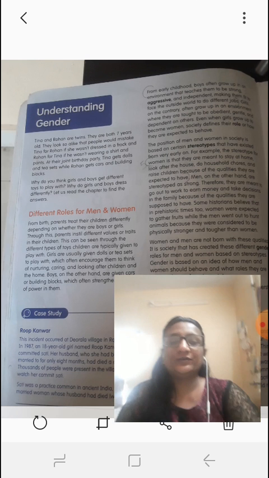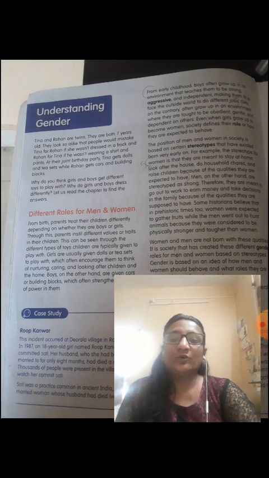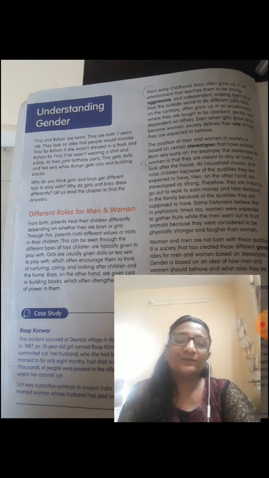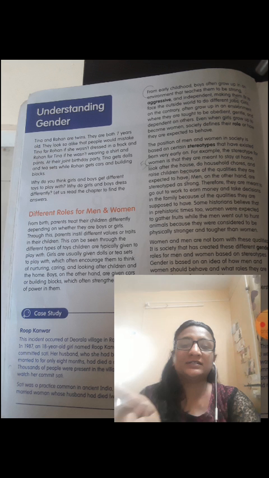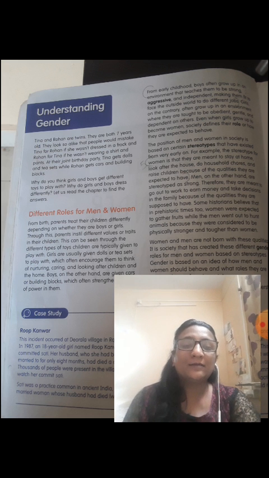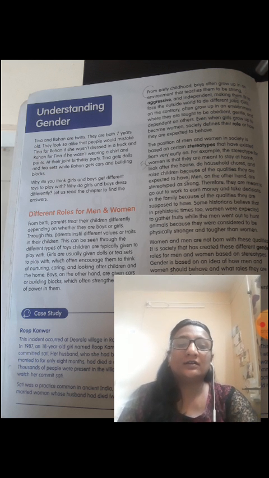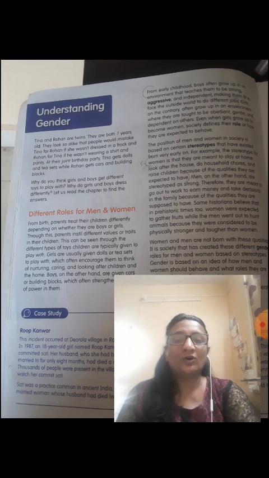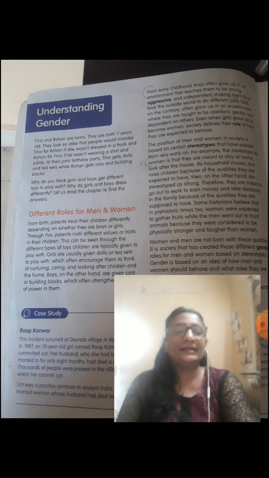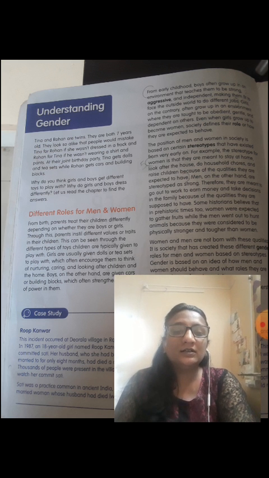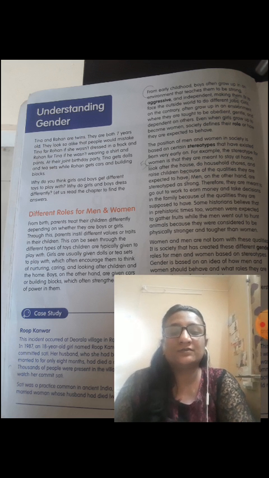So basically what we are going to do is, here you open the page number 34. First we are going to see the case study which has been given over here. You can see a case study. This is about Roop Kaur. This Roop Kaur, a female, belongs to a village in Rajasthan, and this incident happened in 1987, where an 18 year old girl's husband expires, and she becomes a widow.